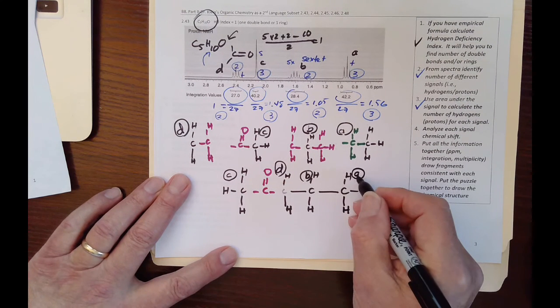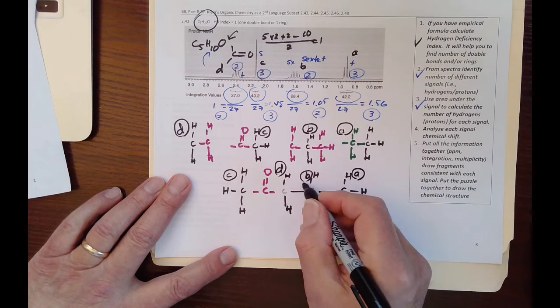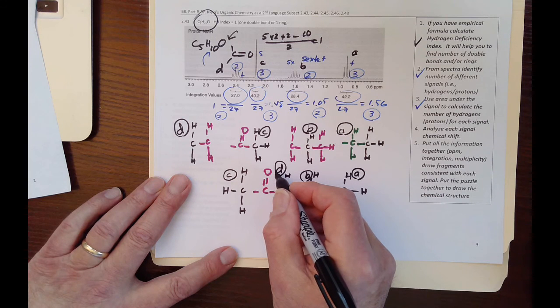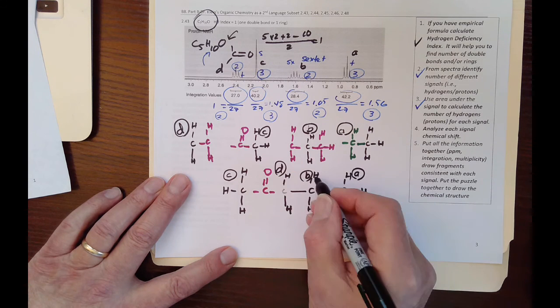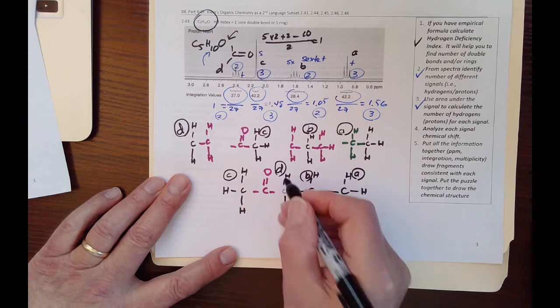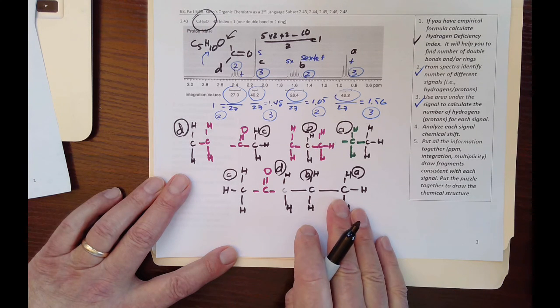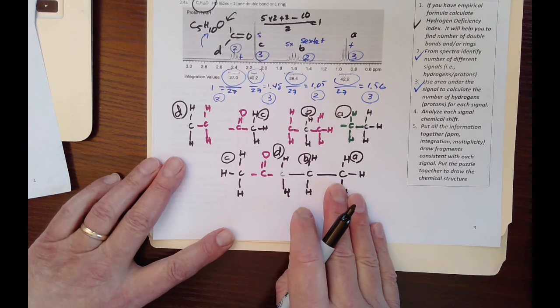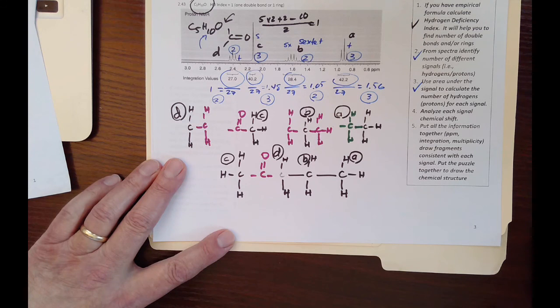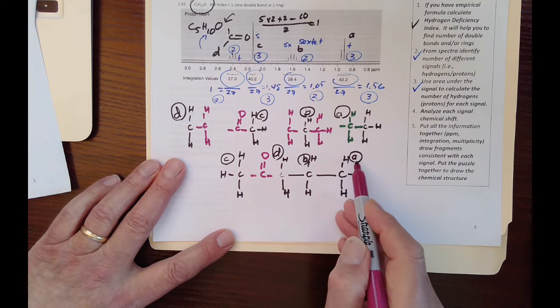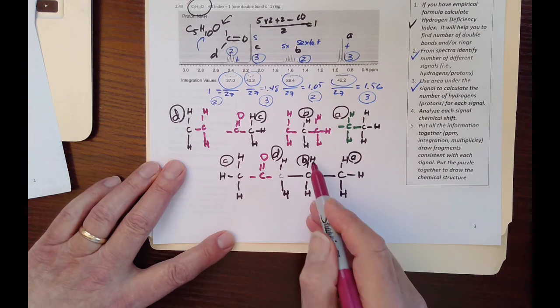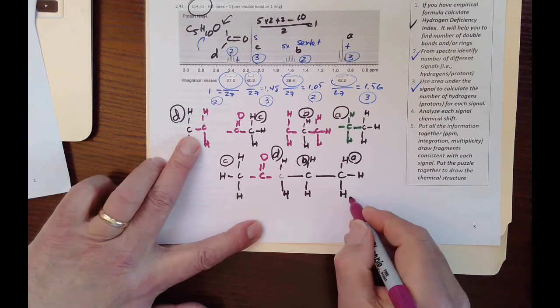So we have A, B, C, and D. And remember, this A, B, C, and D came from the spectrum, not from the structure. So we double check ourselves, always double check ourselves. We look at the A, next to 2 protons, so this would be a triplet.